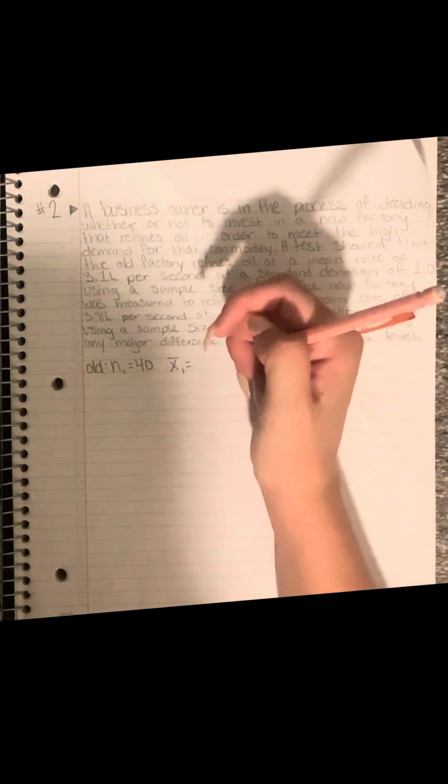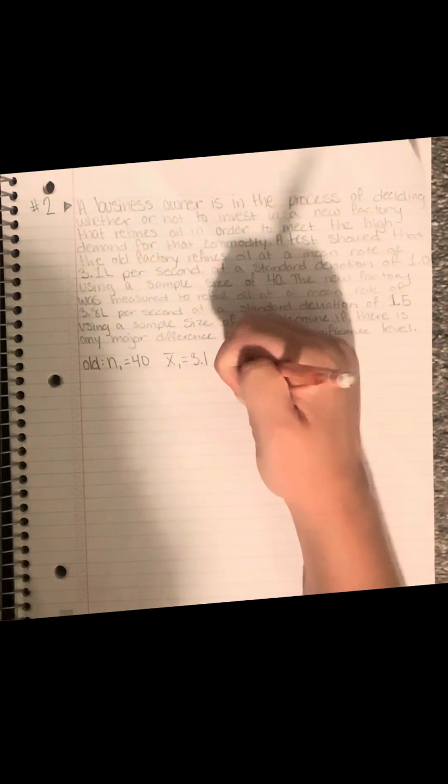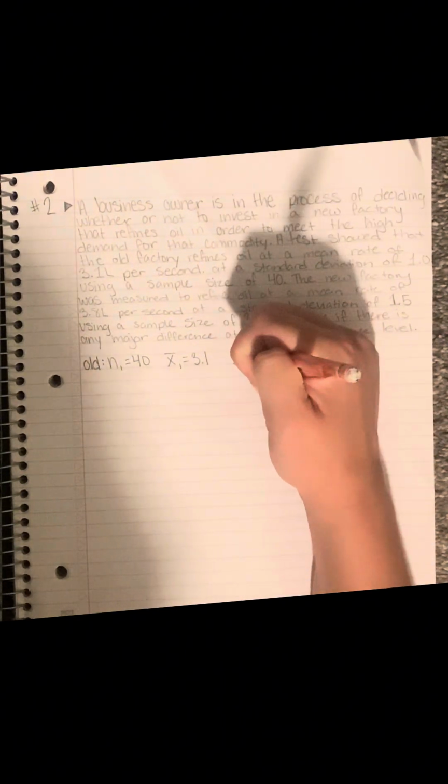So we're going to start out writing the old versus the new, just like we did in the other problem, but fill in the new numbers. So first, we're going to start with the old. Right now, we're just writing information that we already can get from the problem. So the sample size, n1 equals 40. The sample mean, the rate that oil is refined, is 3.1 liters, but we're just going to write the 3.1. And then the sample standard deviation equals 1.